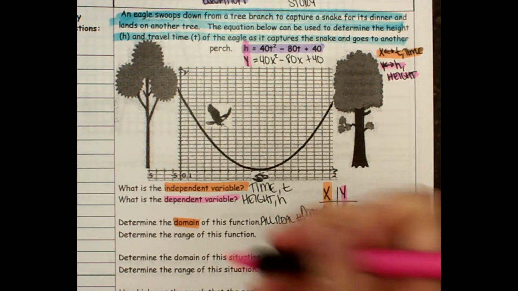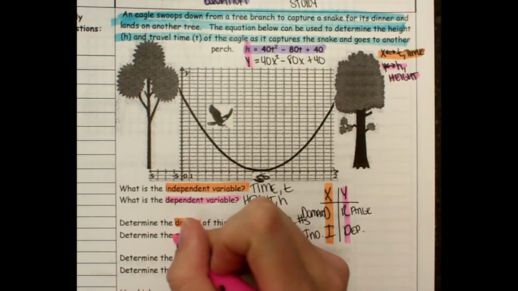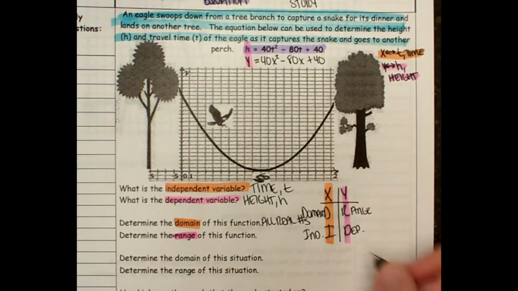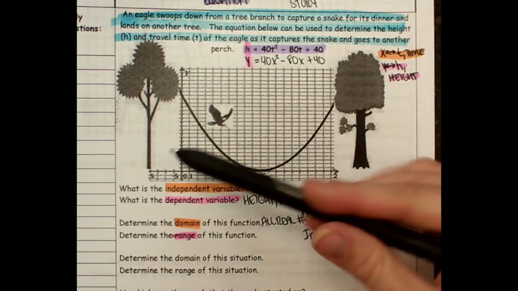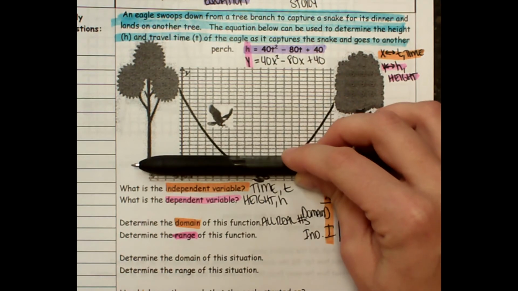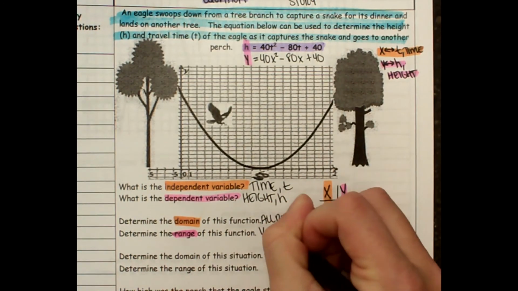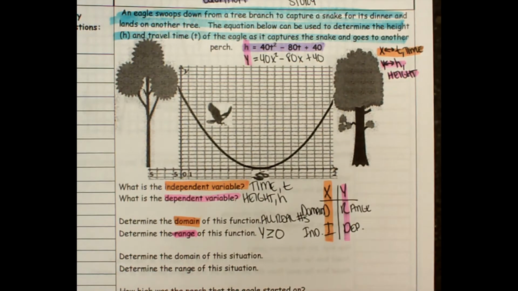And then your range of the function, remember, is the y values. Looking at my y values, it's always going to be greater than or equal to 0.